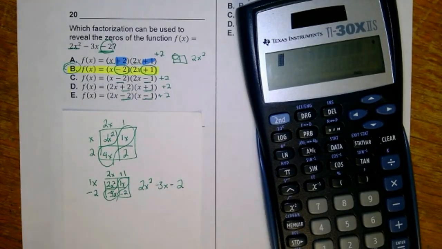Isolate one or two that you think, test those out, and that'll hopefully help you get an answer quicker.